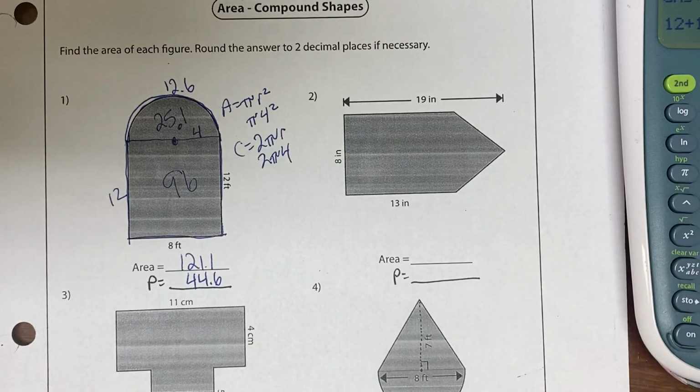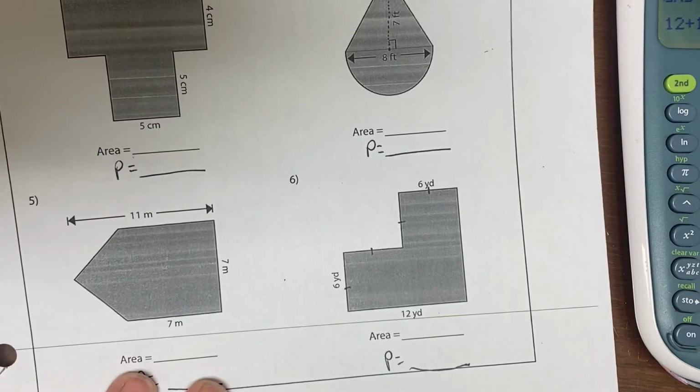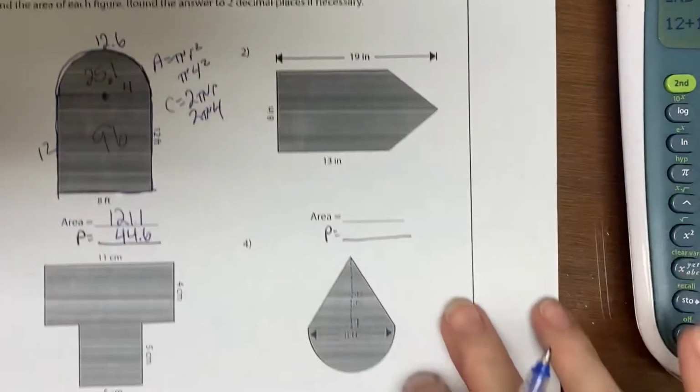I will do examples 1 through 4 on this paper, and then ask that you do 5 and 6 before checking your work.